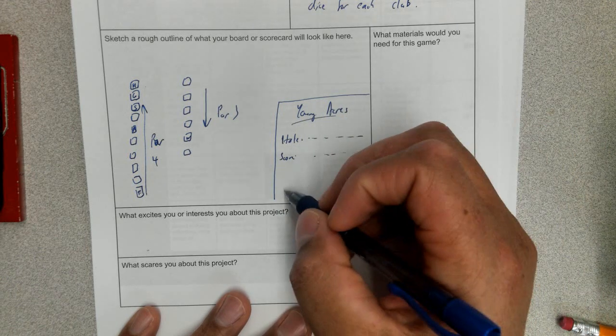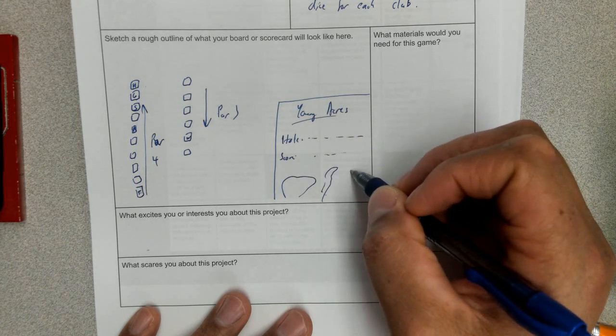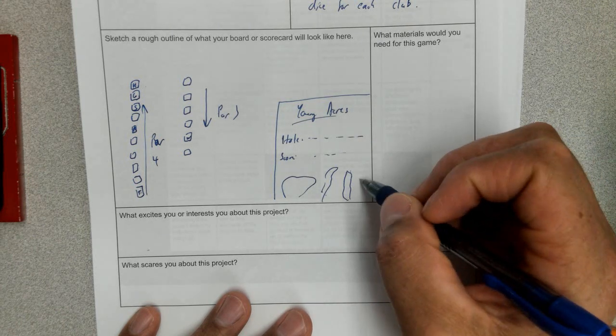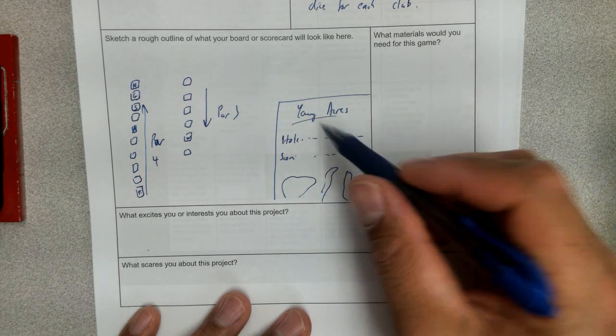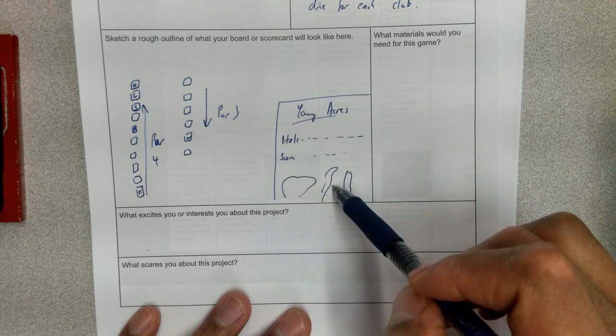A lot of golf courses will have a little mini map of what the course looks like, so they'll have all the different holes kind of mapped out. Might not have enough space for that, but I've got kind of an idea of what my board's going to look like. I've got an idea of what my scorecard's going to look like.